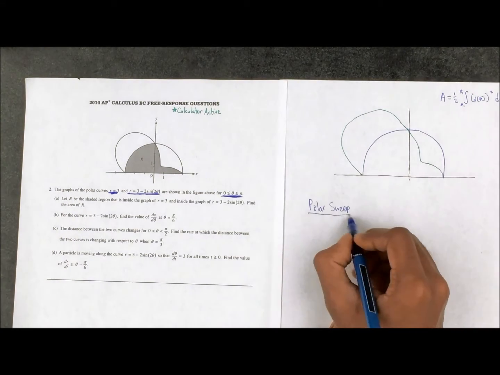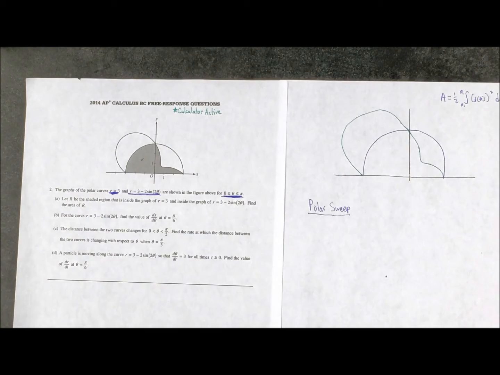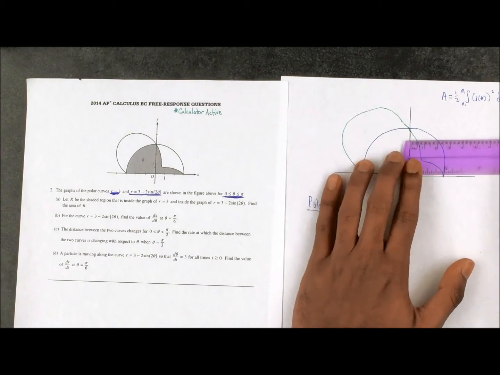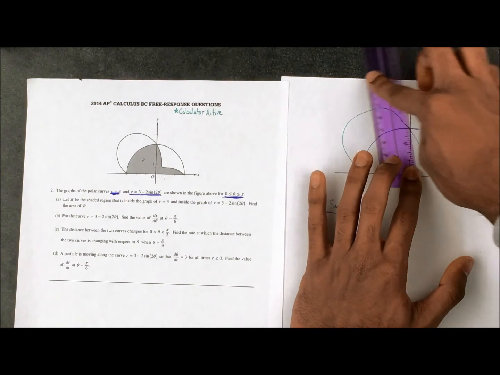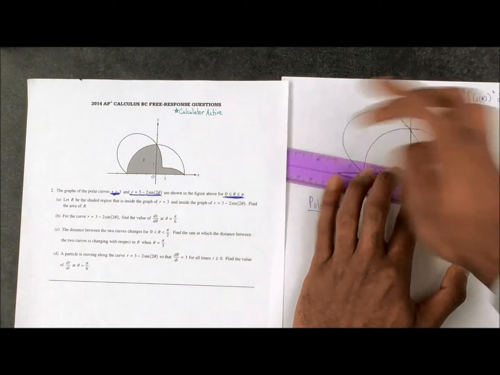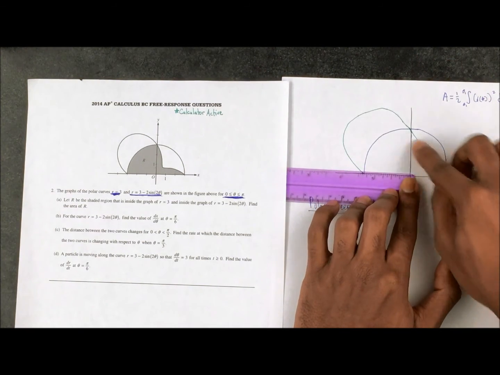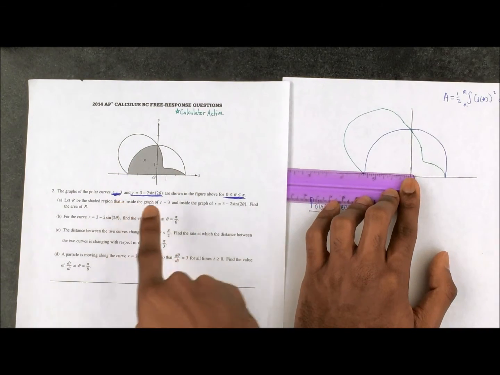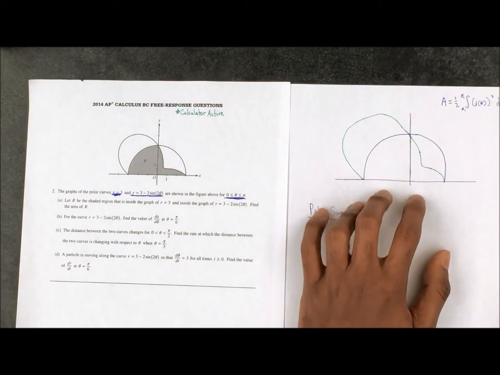What that entails is getting a ray starting at theta equals 0, moving around through your domain, in this case all the way to theta equals pi, and seeing what all area we pick up that is inside, in this case, both graphs, right? So let's go ahead and get started on that.